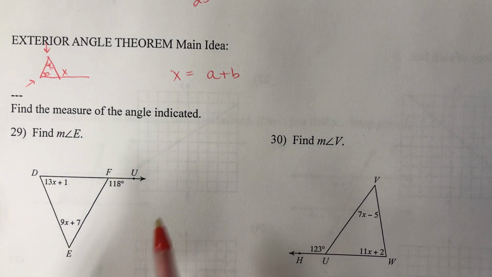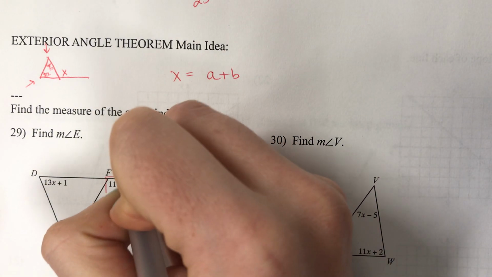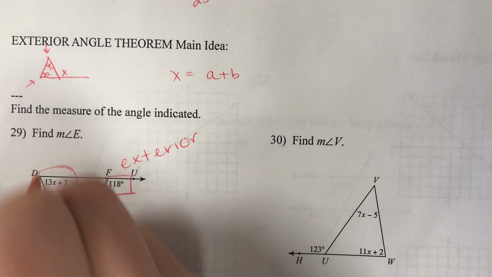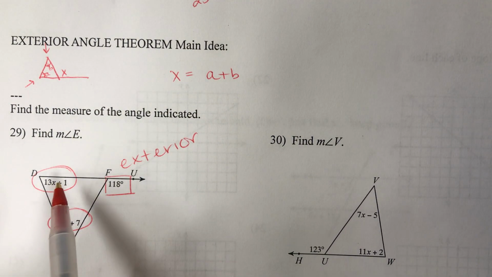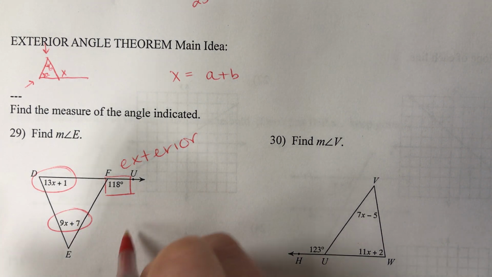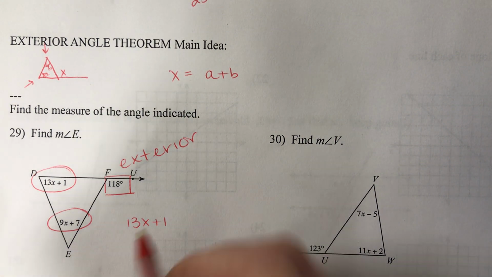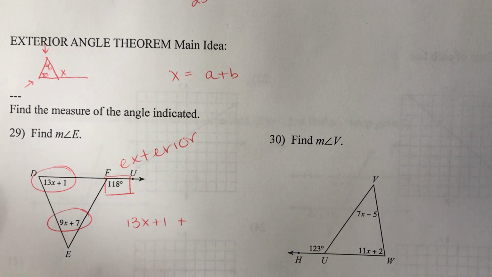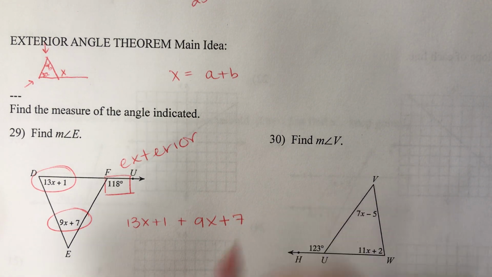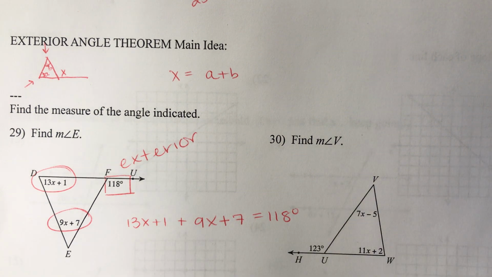So let's see what that would look like in a problem. We have 118. That's our exterior angle, and I'm going to label that exterior. And here are my two remote interior angles. If I add these up, they're going to equal 118. So I can just basically state that 13x plus 1 plus 9x plus 7 is going to equal 118 degrees.